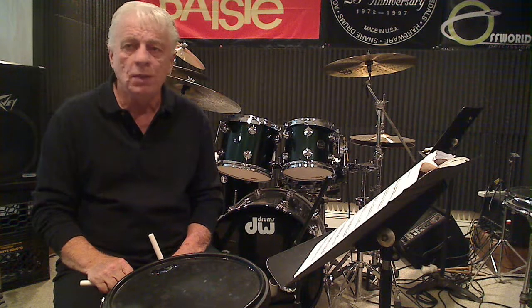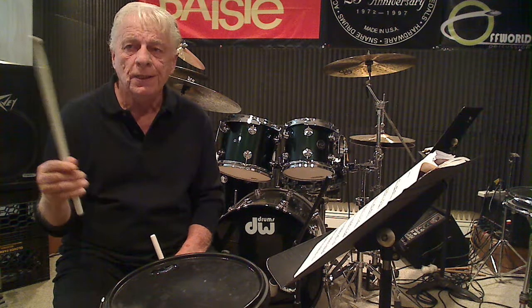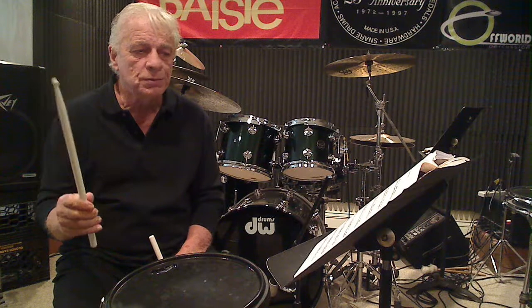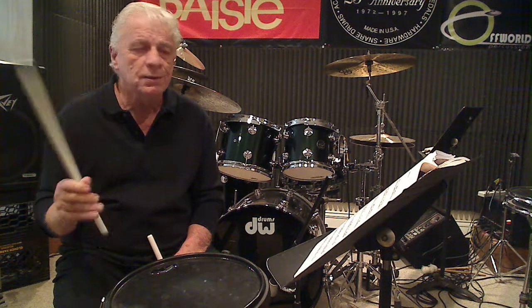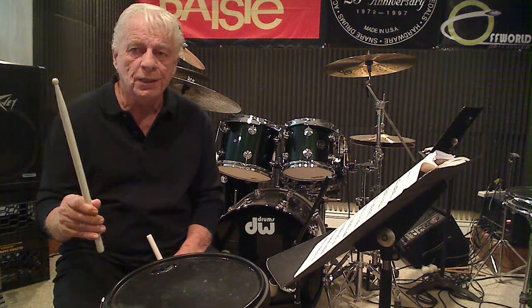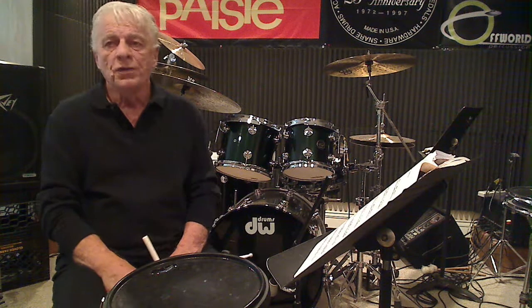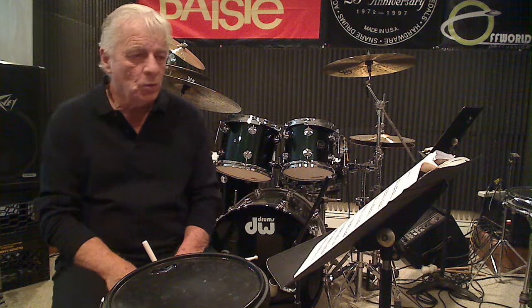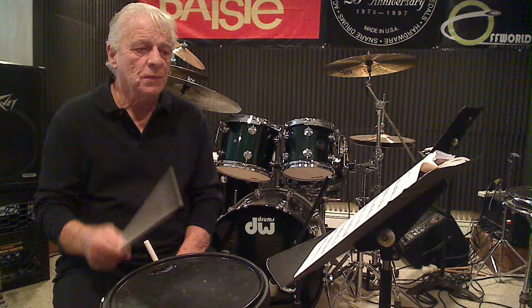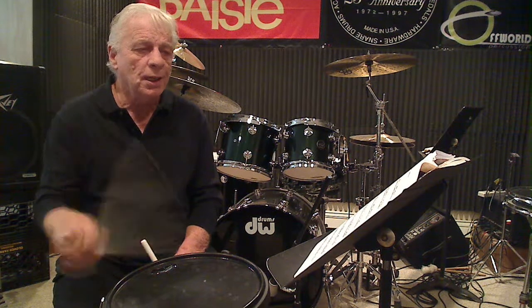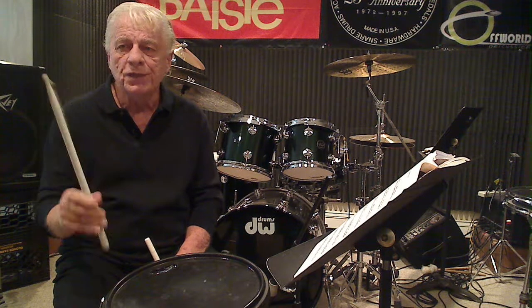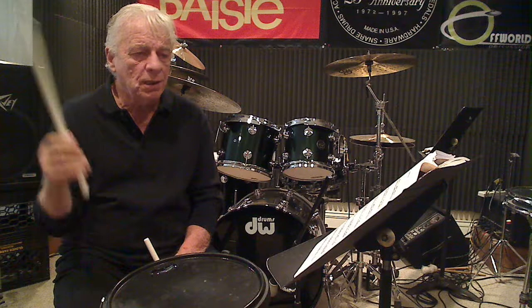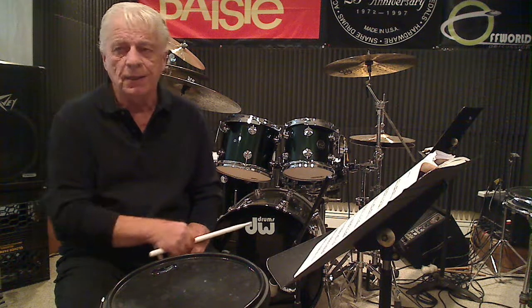Third measure, line 1. 1 E and the, 2 E and the, 3 E and the, 4 E and the. Fourth measure, line 1. 1 E and a, 2 E and a, 3 E and a, 4 E and a.